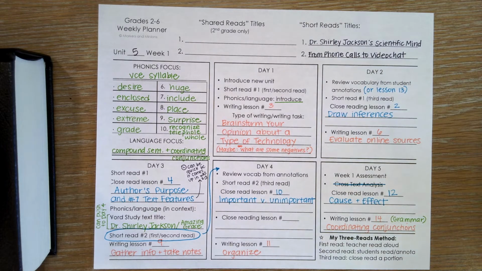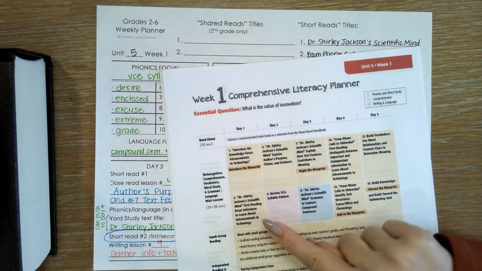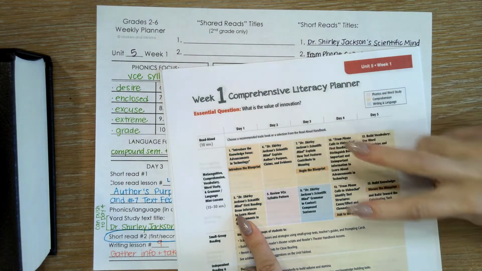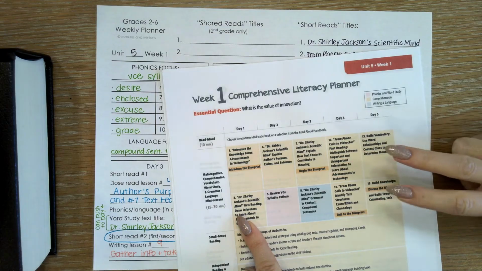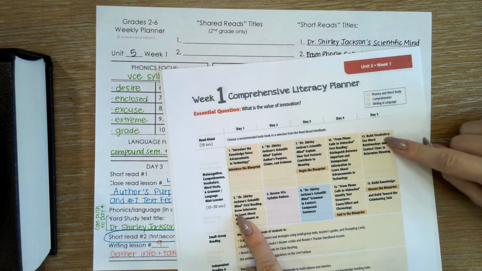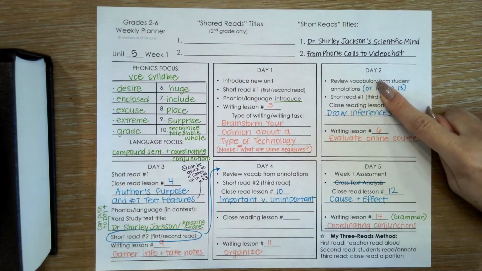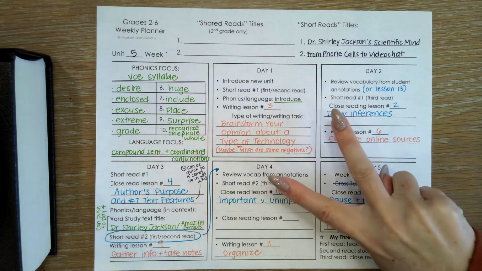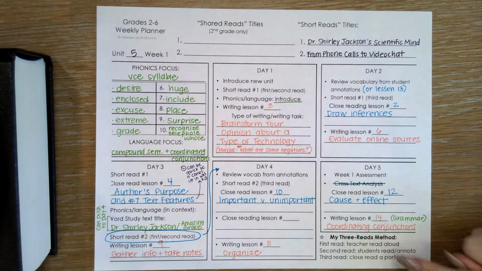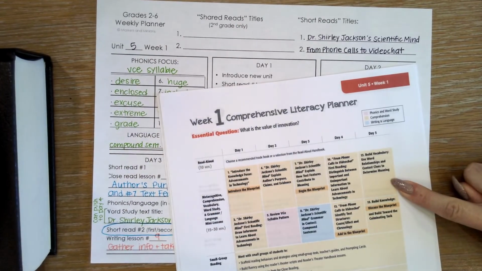So comparing this to the week 1 planner here, you've got your intro lesson, comprehension, 2 comprehensions, and then this is also comprehension, is that context clues, which I basically eliminated or combined with reviewing vocabulary from student annotations, which we do anyway if you're doing the 3 reads method, which I think is valuable because I always want to review vocabulary on a text after my students read it, regardless of if there's a lesson about it or not.